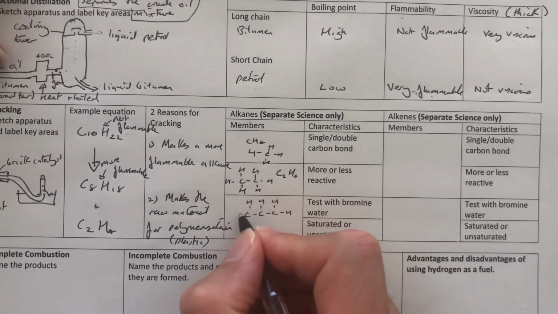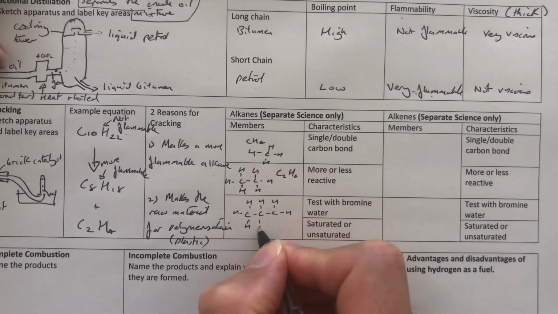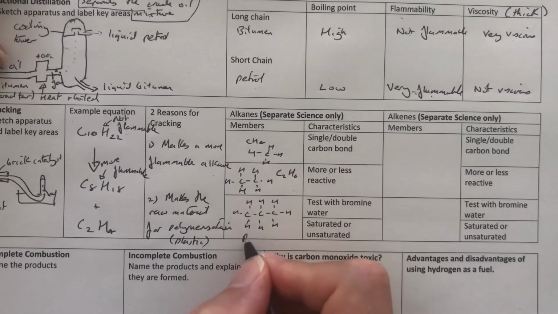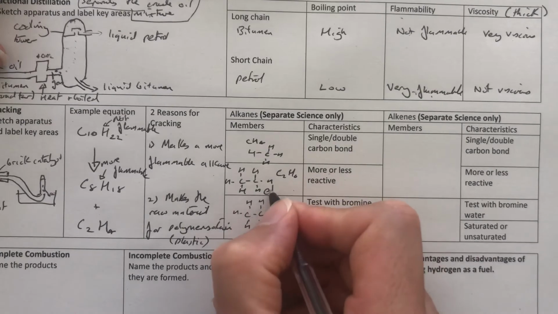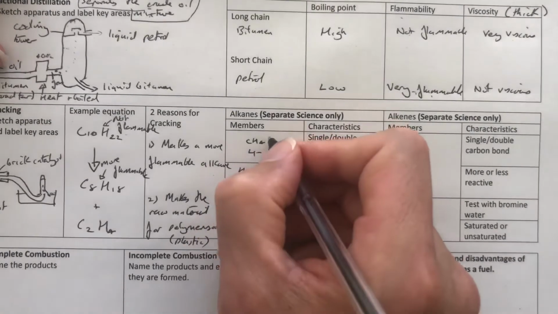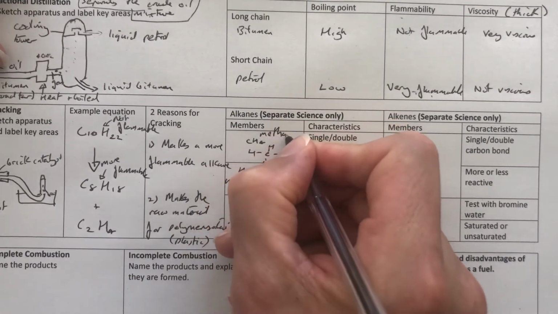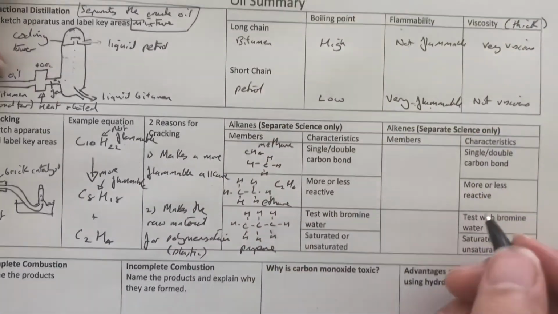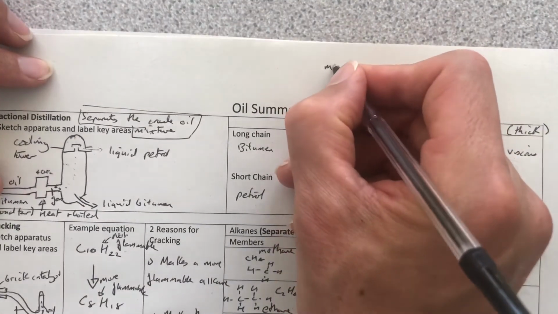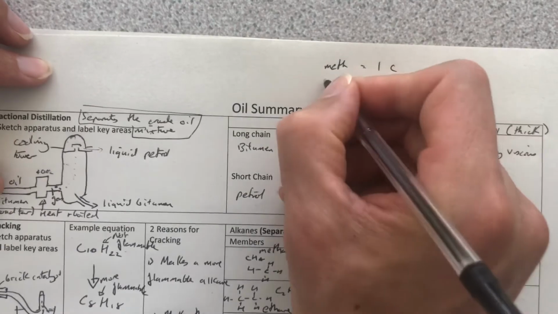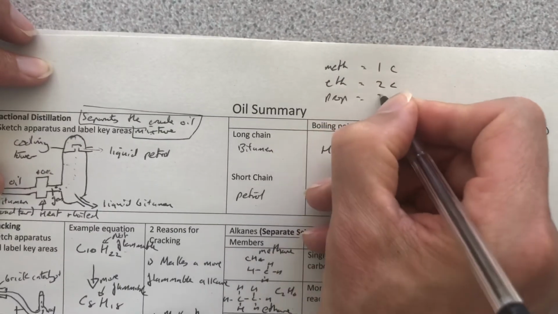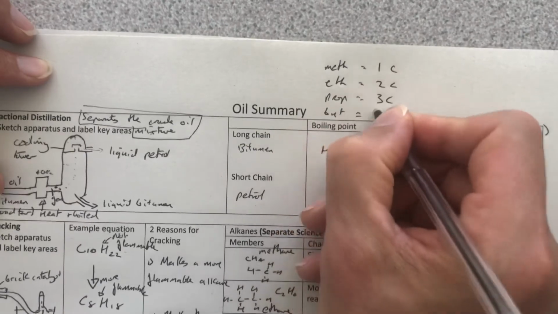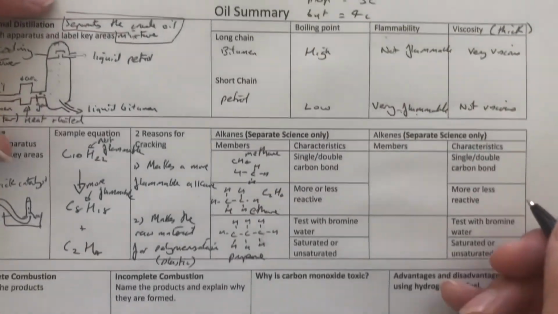And you need to know these names if you're a triple scientist as well. So that's propane, ethane, and methane. So meth is 1. We can put that up here, can we? So meth equals 1 carbon, eth equals 2 carbons, prop equals 3 carbons, and but equals 4 carbons. You only need to know that for triple award science.